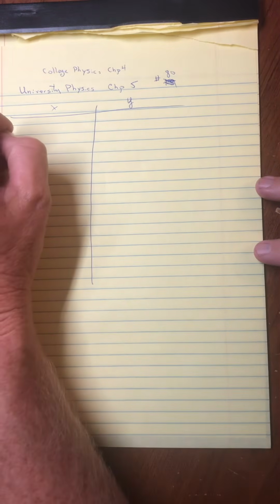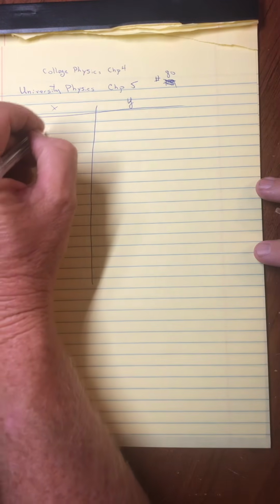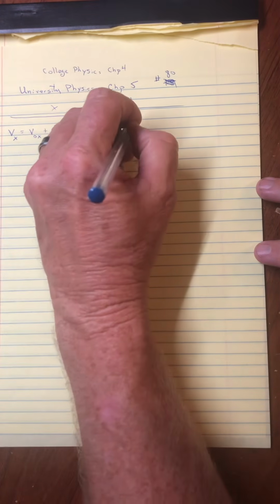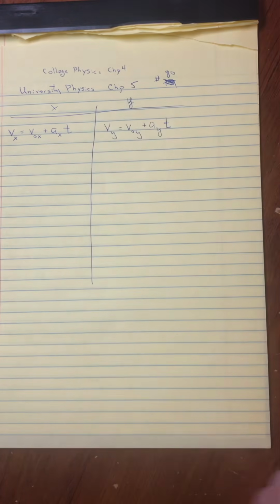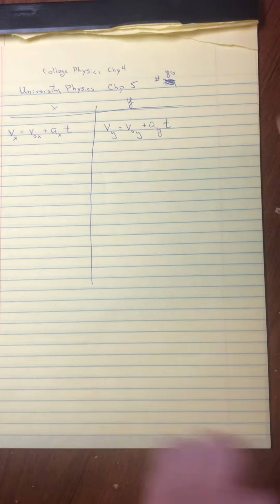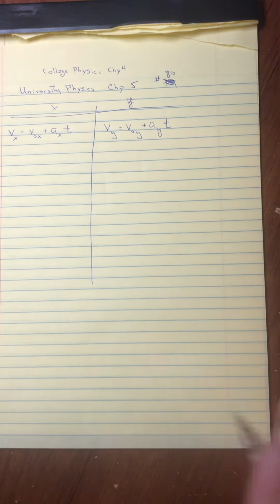allows me to then write out the velocity final in the x equals initial velocity x plus acceleration x times t, and final velocity y equals initial velocity y plus acceleration y times t. So that's our first kinematic equation, and we can apply it to a problem like this because we're saying it has a constant set of forces resulting in a constant acceleration.